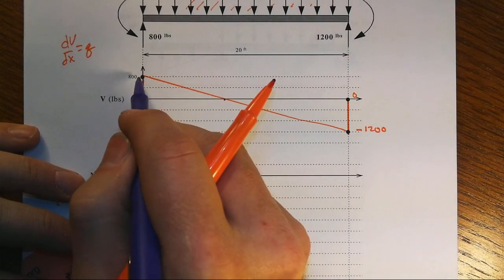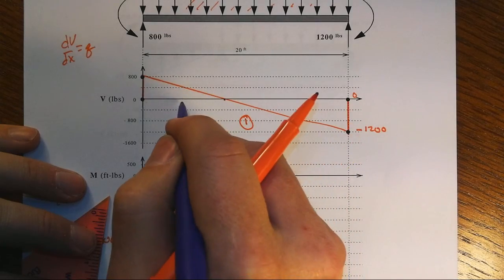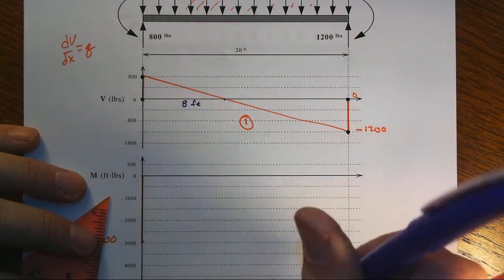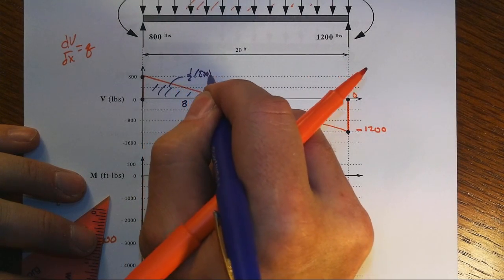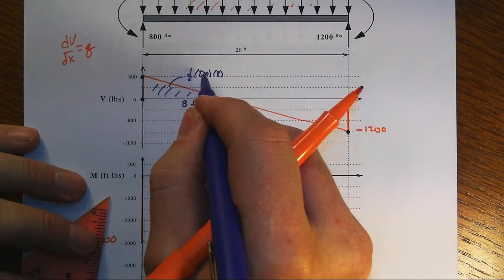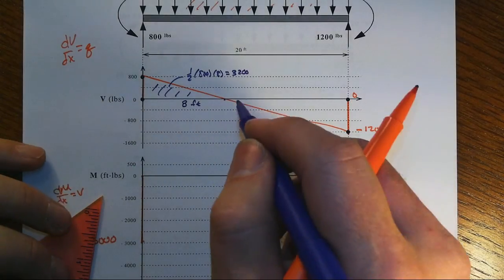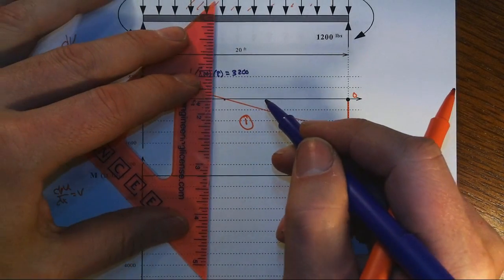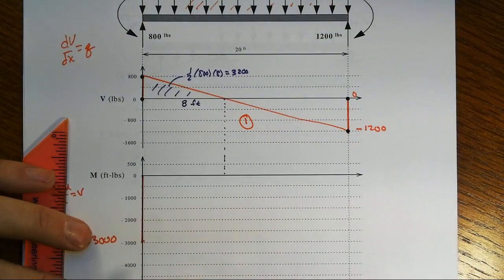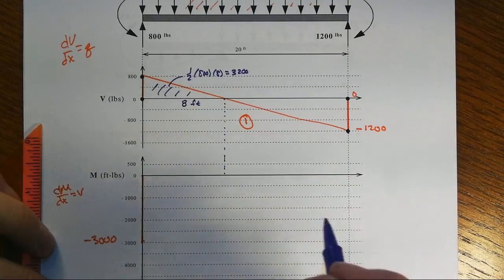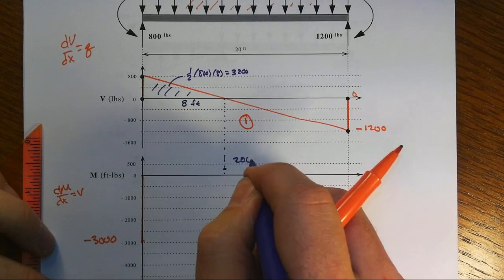And let's see, this is 800 pounds going down at 100 pounds per foot, so that would make that 8 feet. And so this area will be 1/2 of 800 times 8. So there's 6,400 divided by 2, that equals 3,200. So it looks to me like at 8 feet over, we have a negative 3,000 plus 3,200. We end up at a positive 200 foot-pounds.